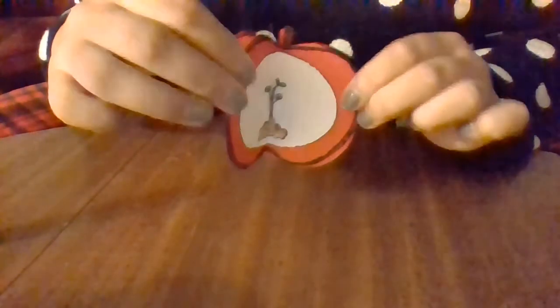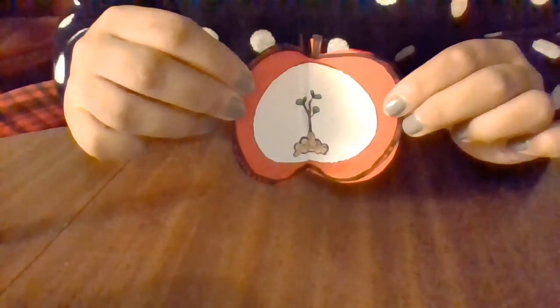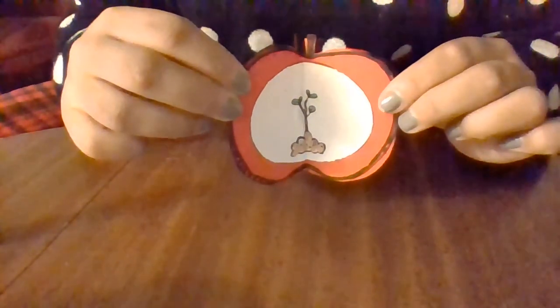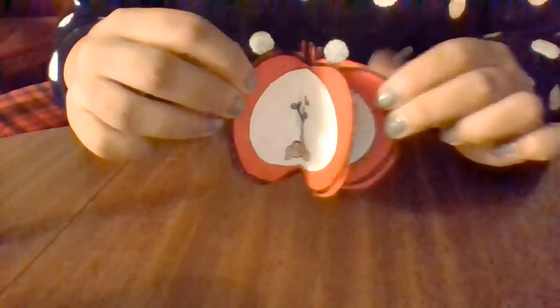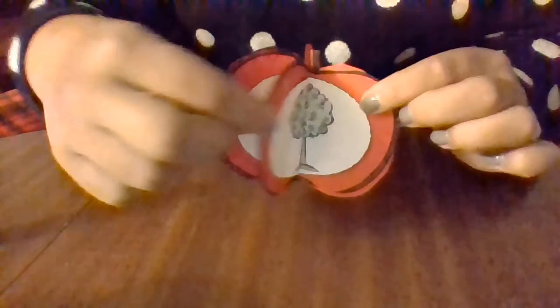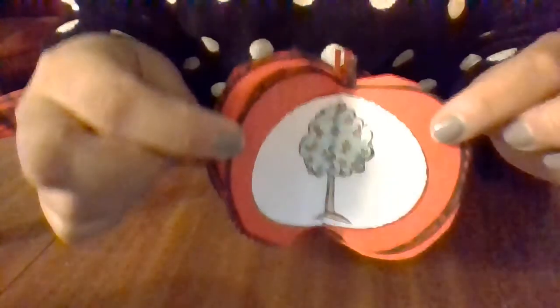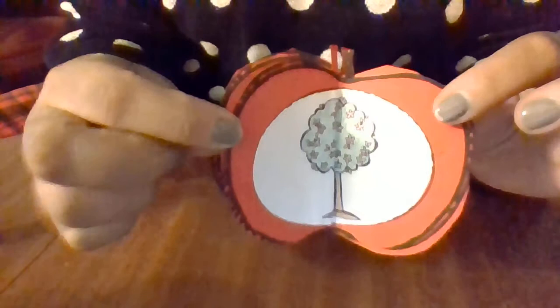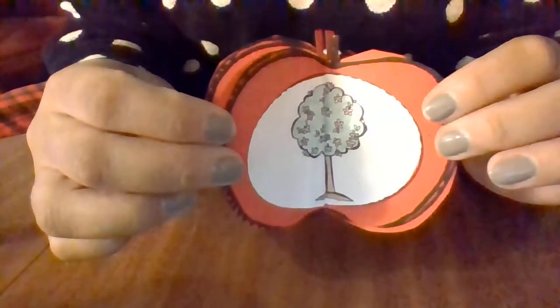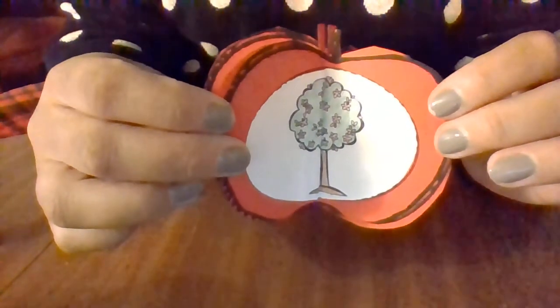Awesome. Okay, let's look at our life cycle. We started with a seed. Then our seed becomes a young sapling. Next, it grows its flowers and becomes an apple blossom tree.